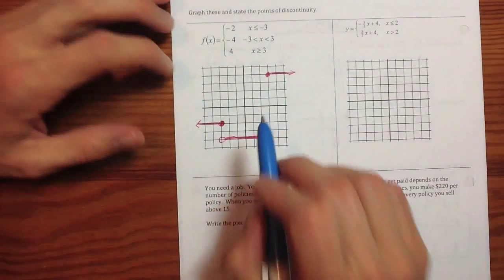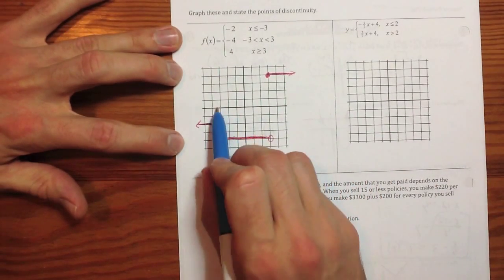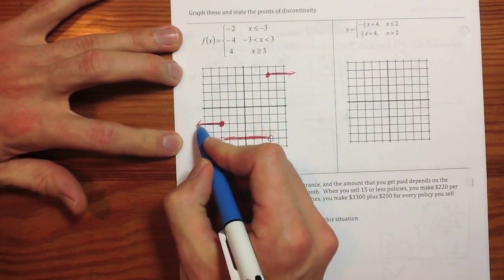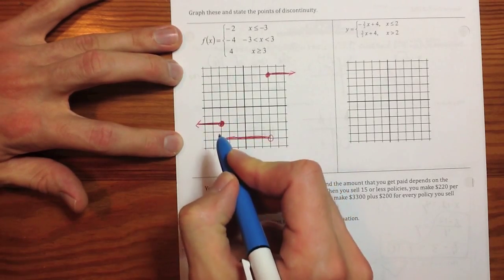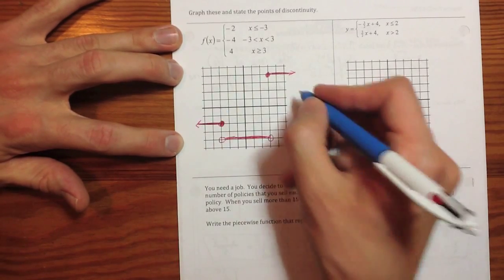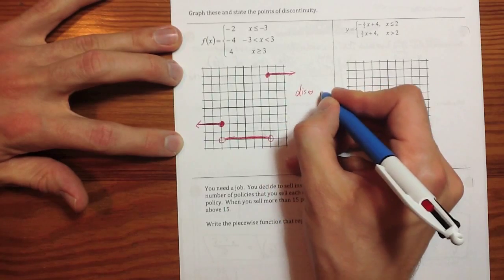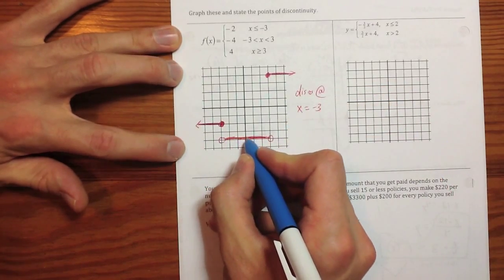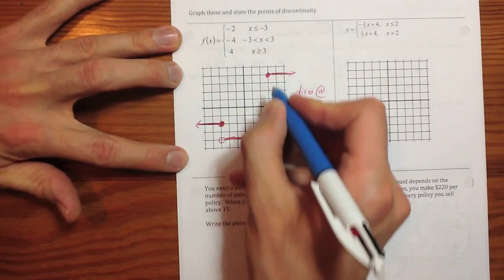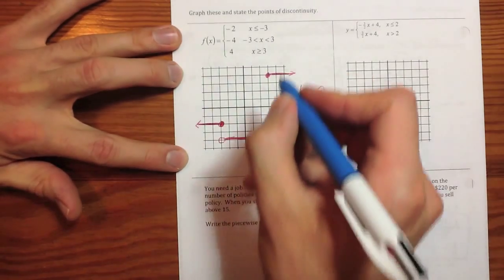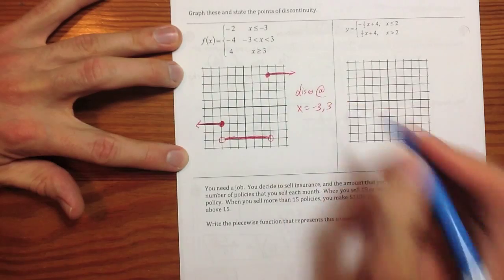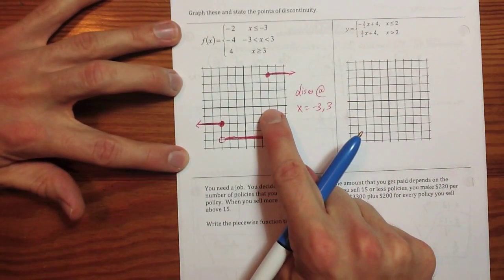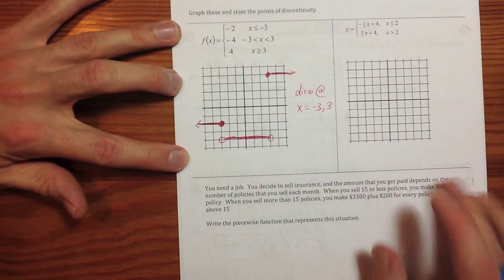Discontinuities. A discontinuity is where it is broken. If I was going to graph this thing, I'd have to lift my pen at negative 3. So I have a discontinuity at x equals negative 3. See if I have to lift my pen again. Oh, I do. And because I do, there's another discontinuity and it happened at positive 3.